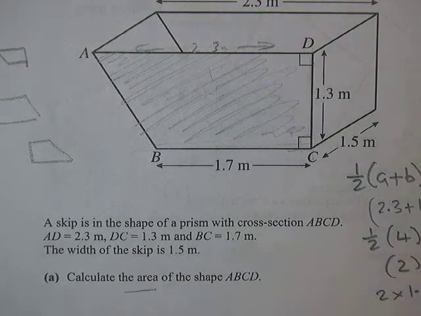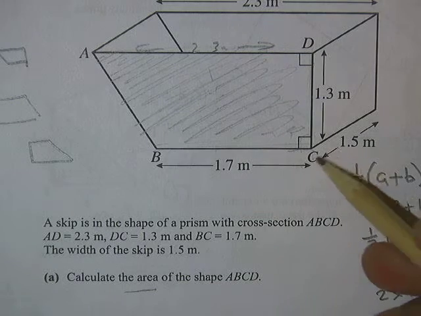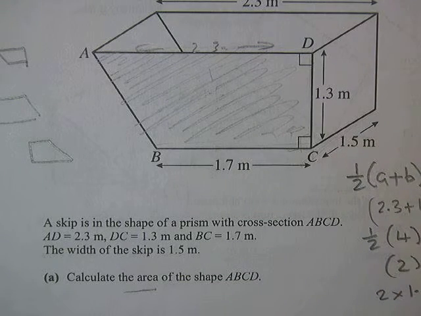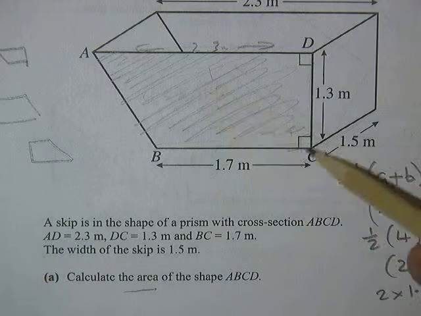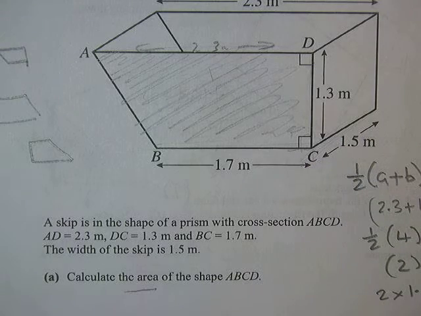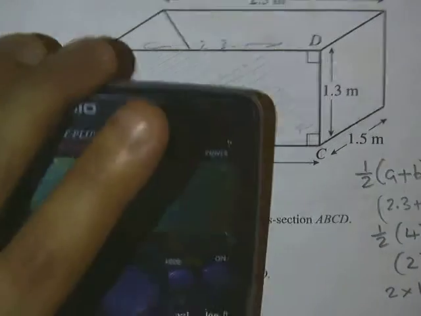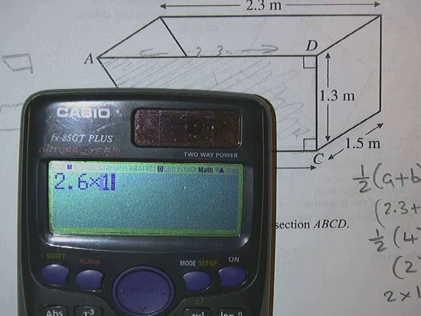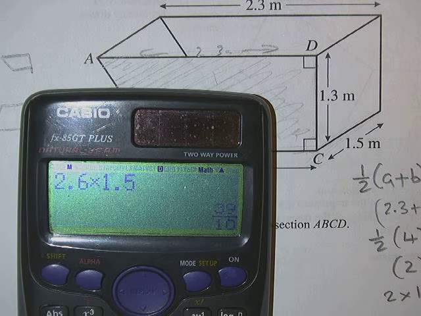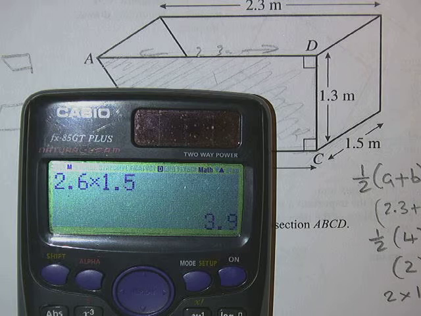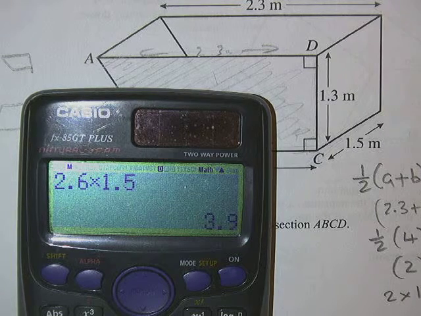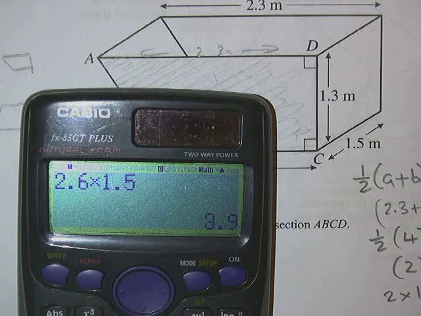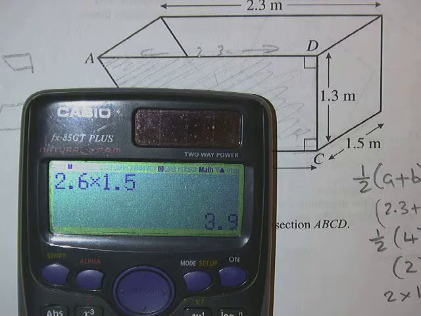Now all I'm going to do is take that answer 2.6 and times it by that length given there. Well, it says the width, but it makes no difference. Area of the cross section times the length, the width, whatever they want to put there. So I'm going to put 2.6 on the calculator, times 1.5. Use the SD button if required, 3.9. But this answer is volume, so it's going to be 3.9 meters cubed.